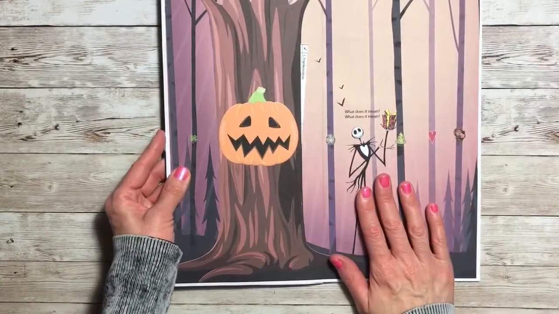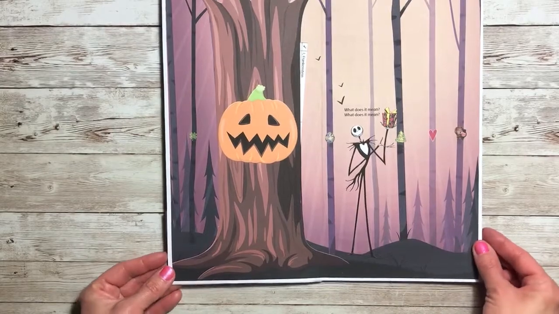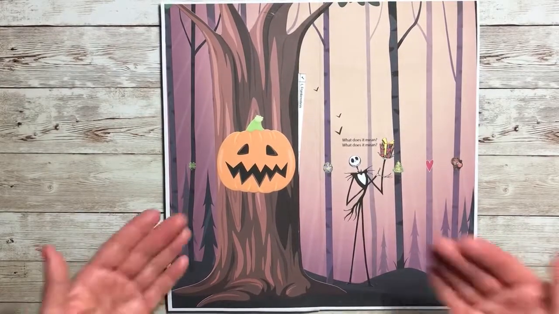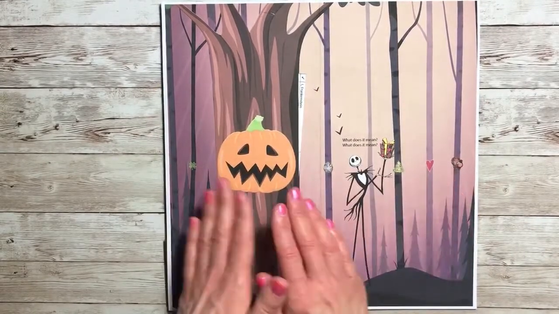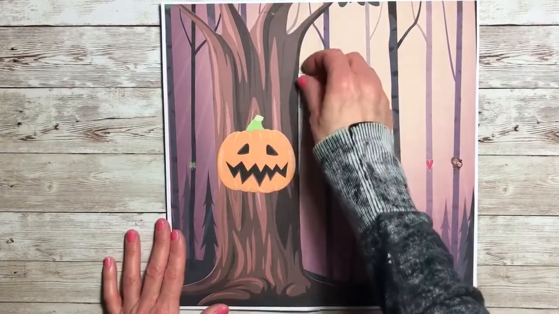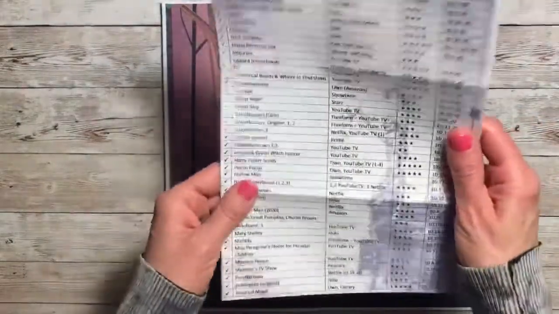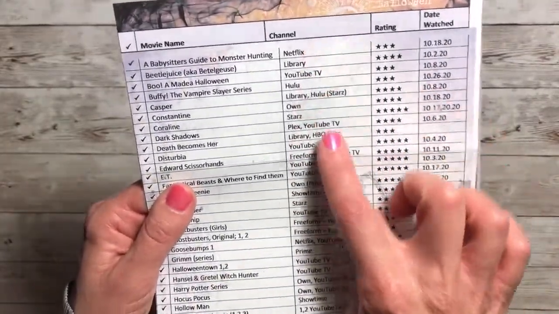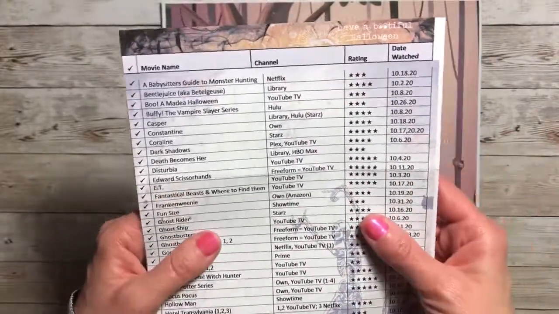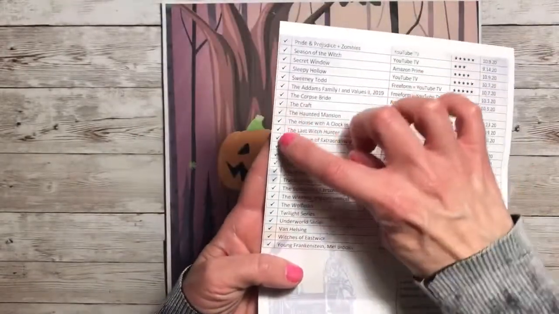So this went along with prompt number 21, design a spooky Halloween tree. What is in your tree, and does it have a backstory? Well, I kind of told you the backstory to it, but in my Halloween tree, you pull out my full list of all the movies that I watched. I even wrote down the channel that they were playing on so I could remember. I have ratings and the date that I watched them. I know, a little OCD, but that's what I did. And then I checked them all off when I watched them.